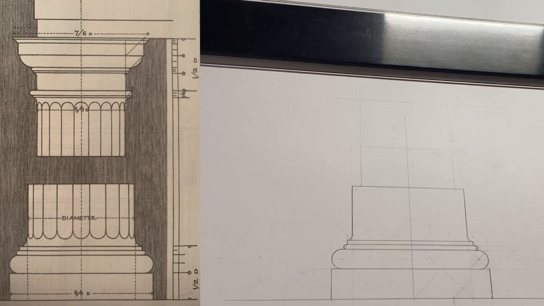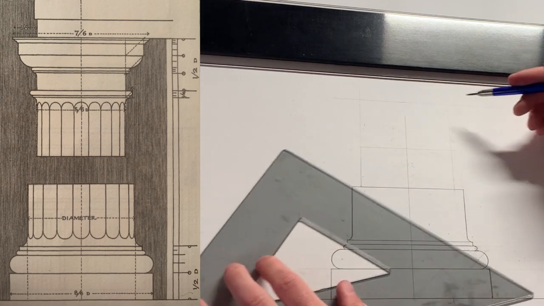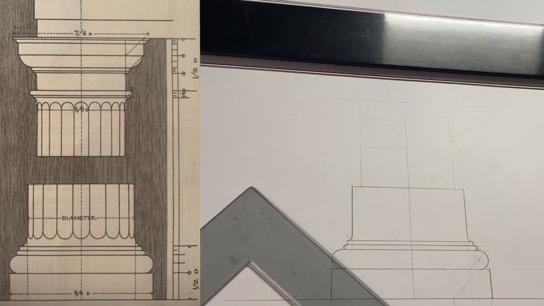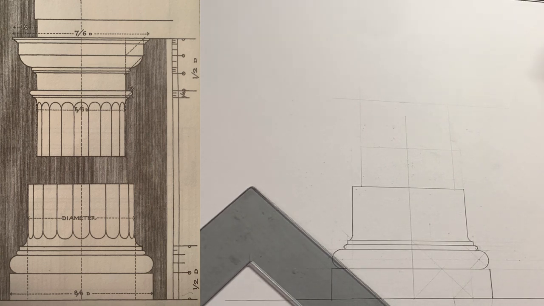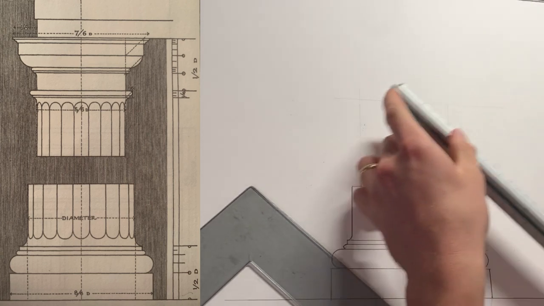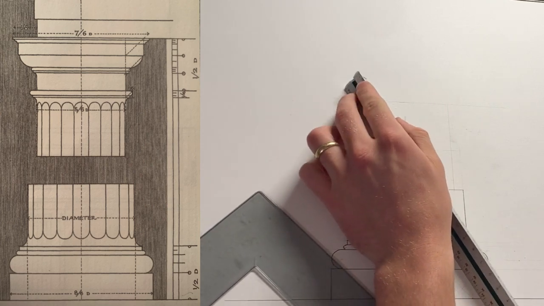Well, the most basic first step is, again, to take this distance here and divide it into 3, similarly to what we did at the bottom in the base. So I'm going to go ahead and do that. Divide this into 3 parts. I've already done it at the bottom.